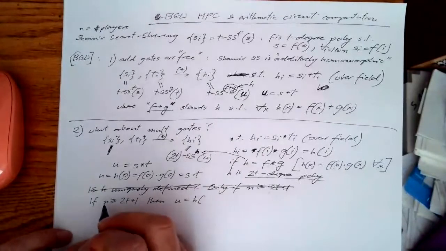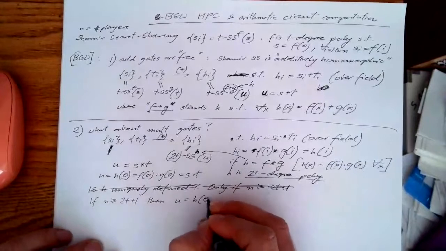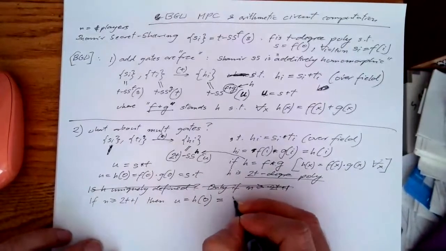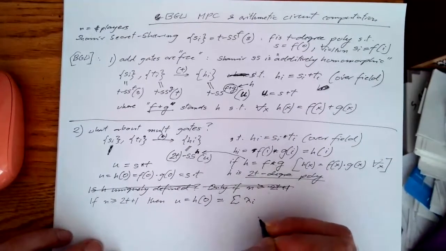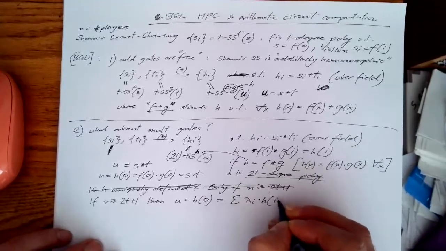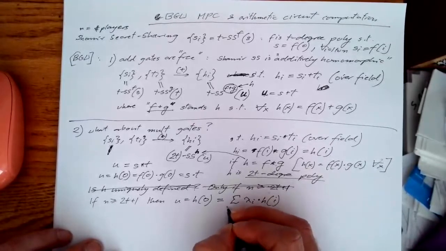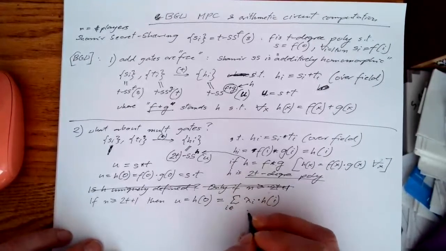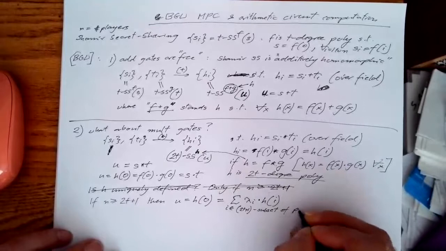Okay, so if I have enough of these players, then the zero value of the polynomial can be interpolated using some interpolation coefficient, Lagrange interpolation, times h of i, where i goes over a 2t plus 1 subset of the players.